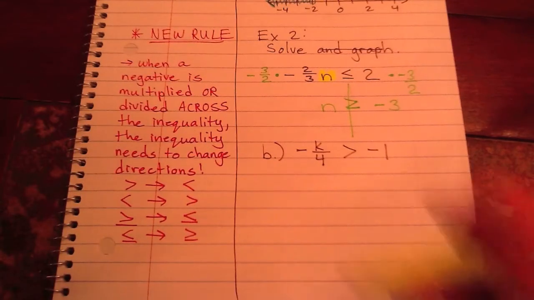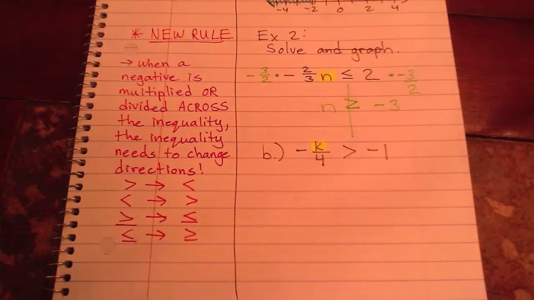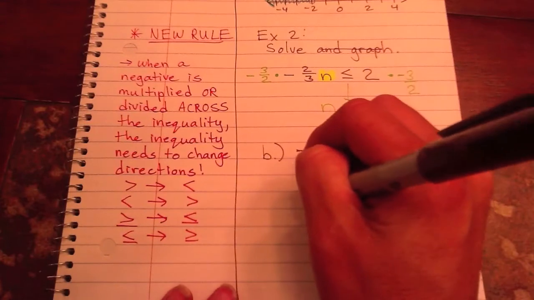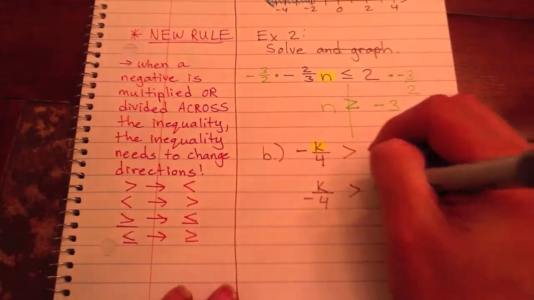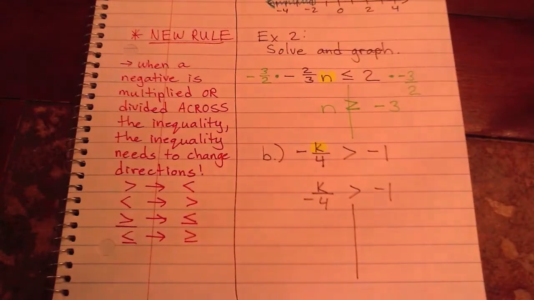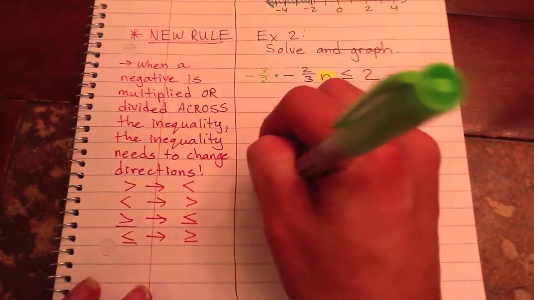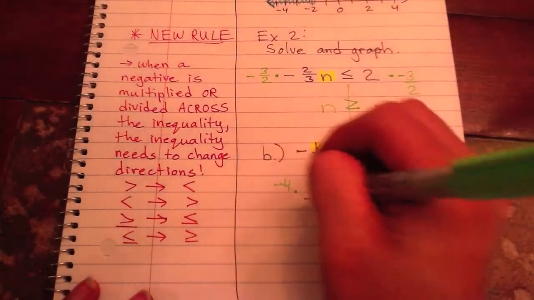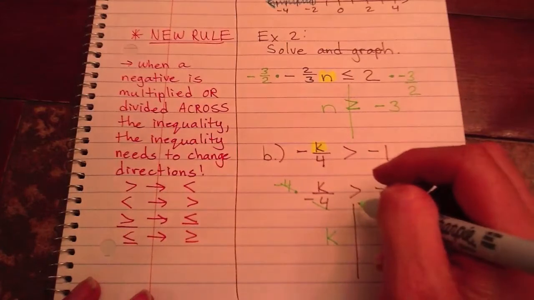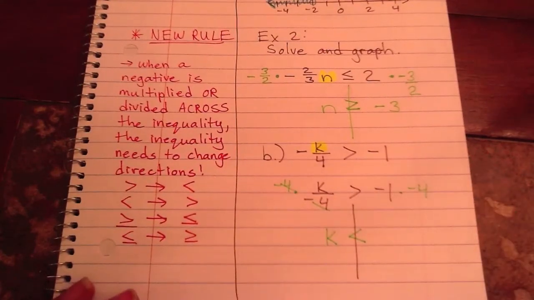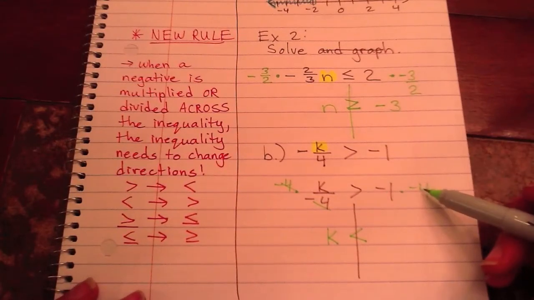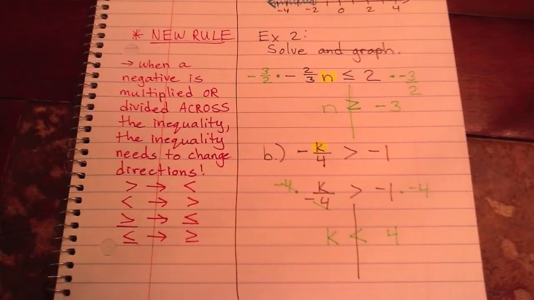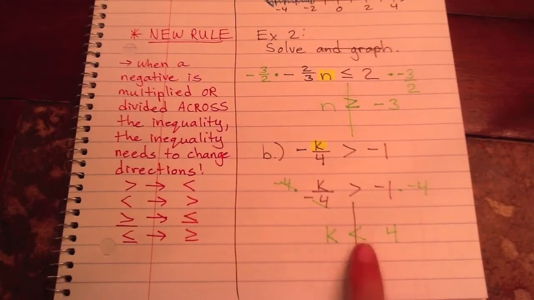You're isolating k, so you need to move negative 4 over. And if you're thinking about moving a negative 4 over, you can multiply both sides of your equation by negative 4. On the left, those cancel, you get k. What I always do here is I flip it before I even go do my calculations on the other side, so that I don't forget. And then a negative times a negative is a positive, and 4. And if you were to graph that, that would be an open dot.